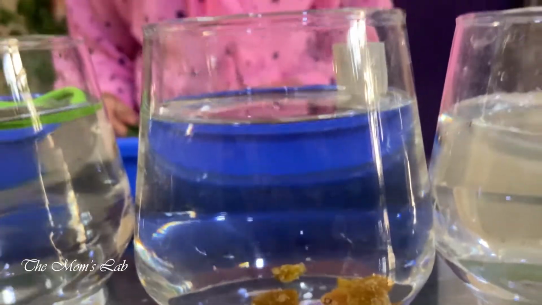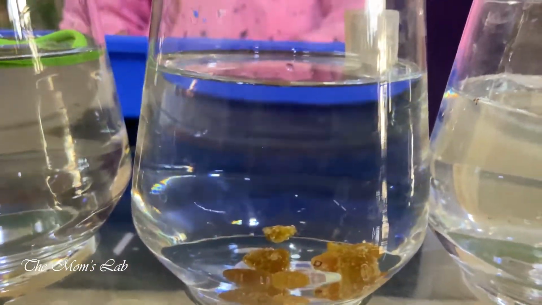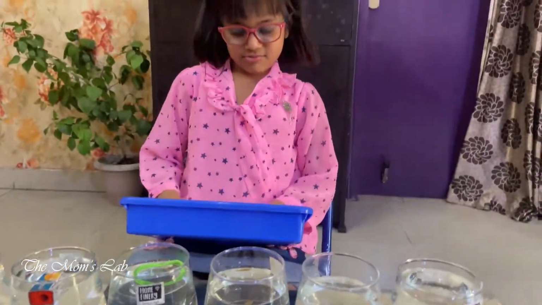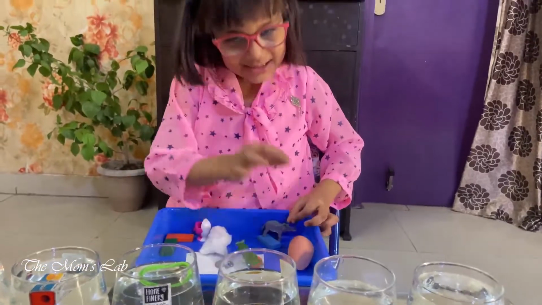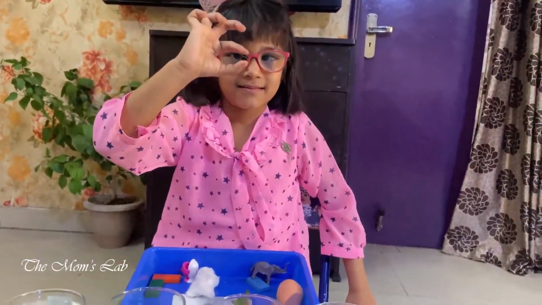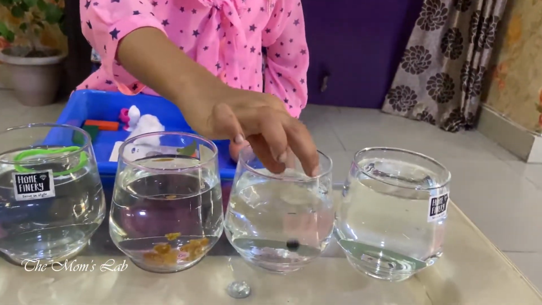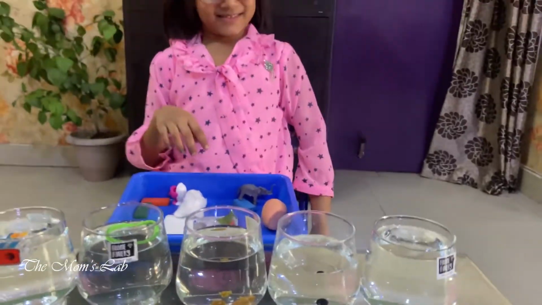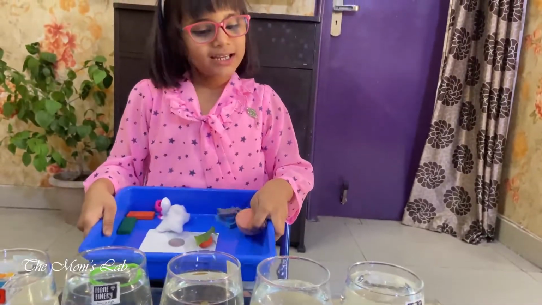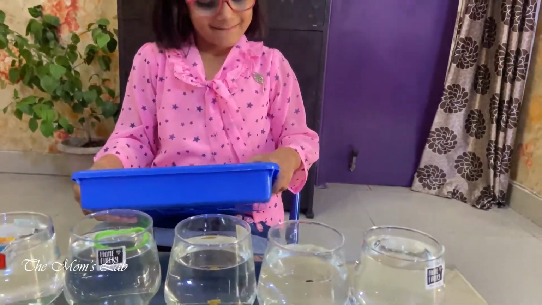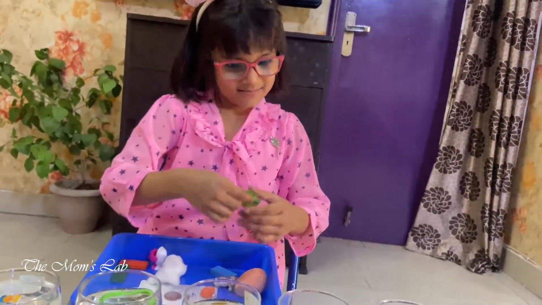Yes, they both sink and float. Okay, now what do you have next? Stone. Okay, check. Is it floating or sink? It is sink, right?